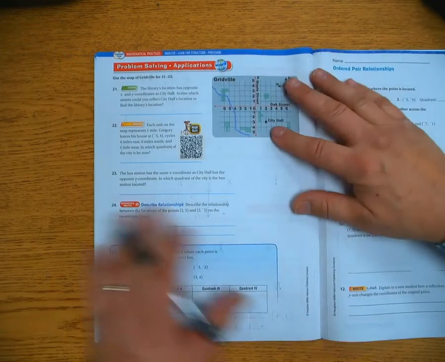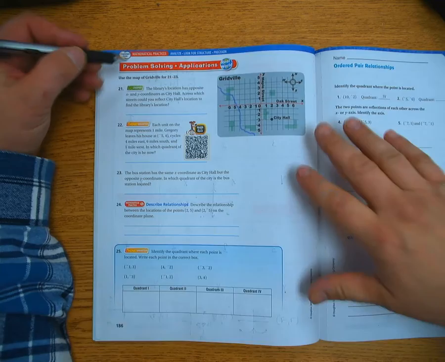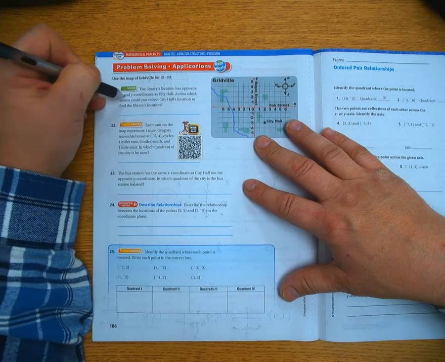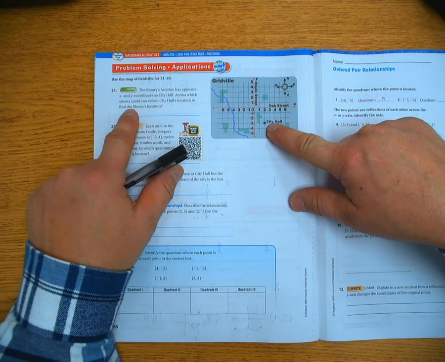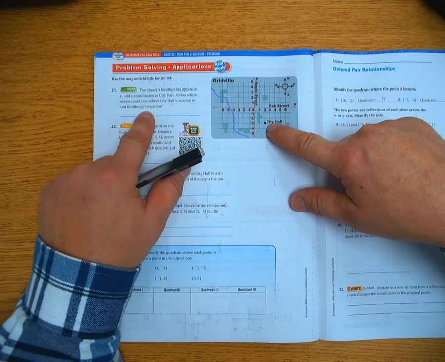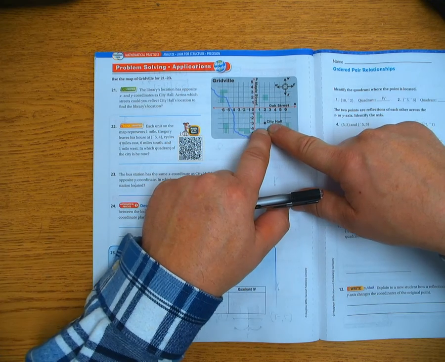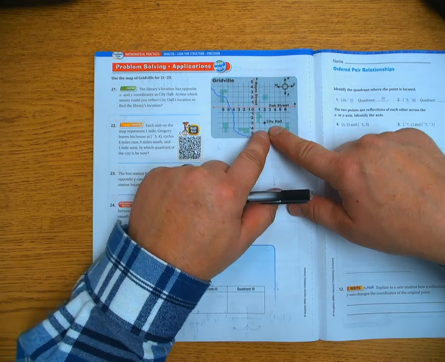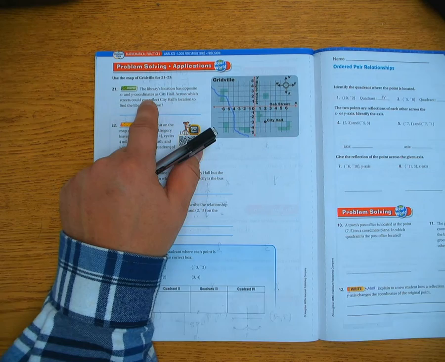Okay, problem solving. This is the kind of stuff you will see on your testing. So let's run through this. The library's location has opposite X and Y coordinates as City Hall. Which streets could you reflect City Hall's location across to find the library's location? So we could reflect their opposite.